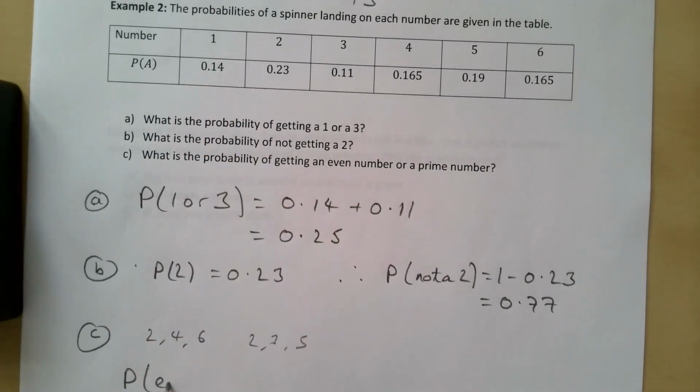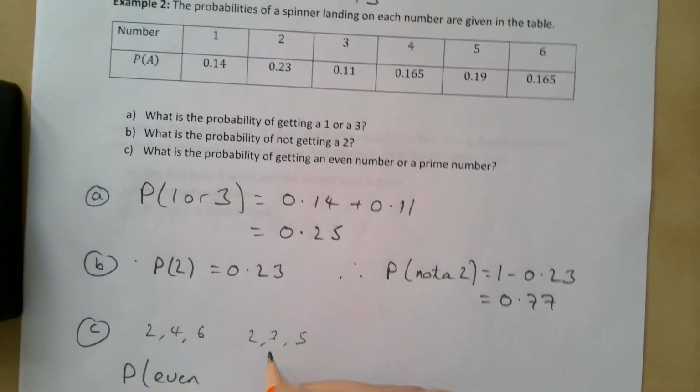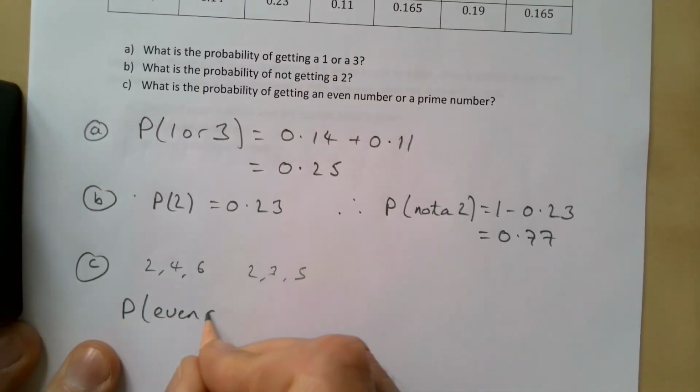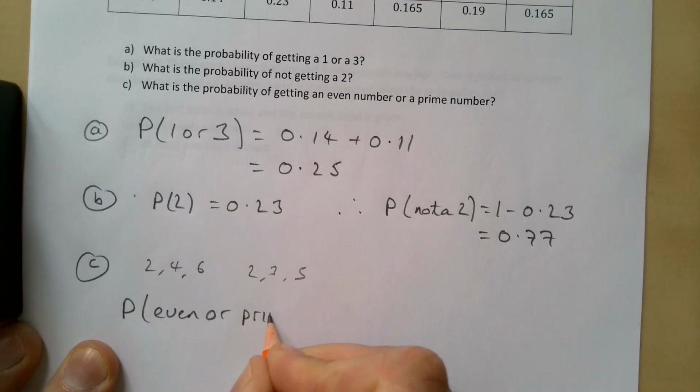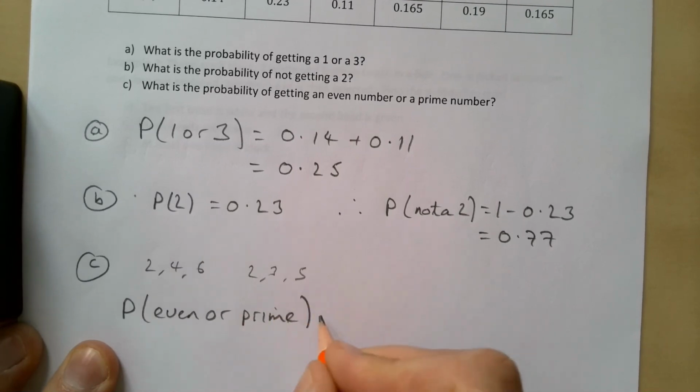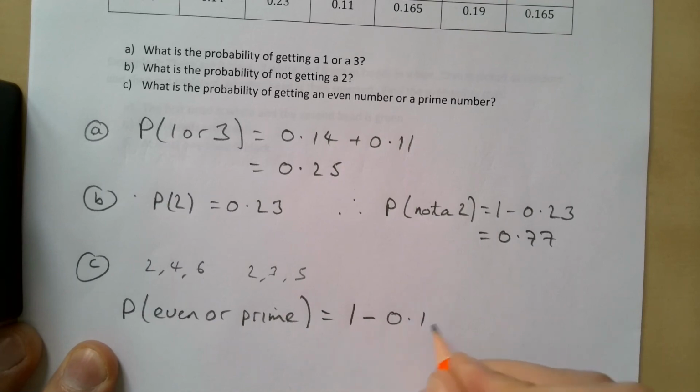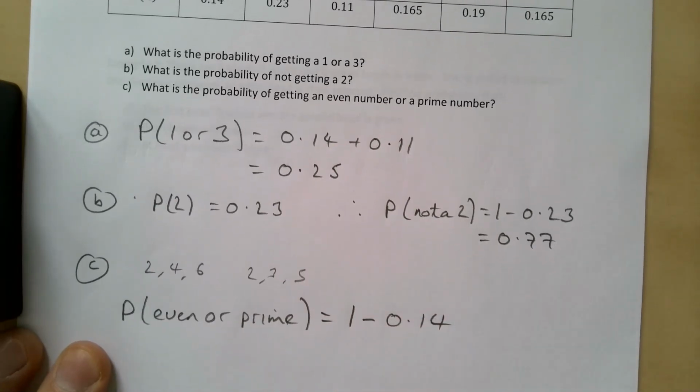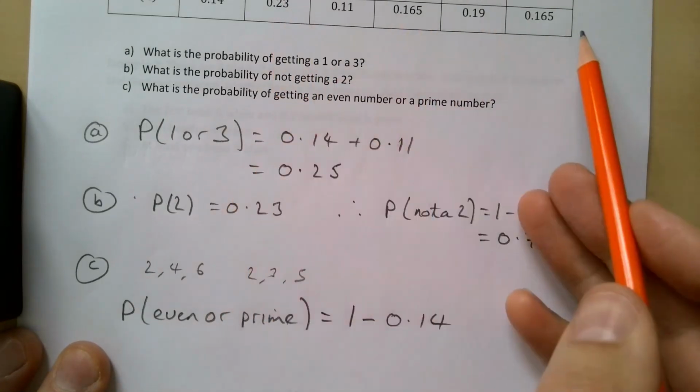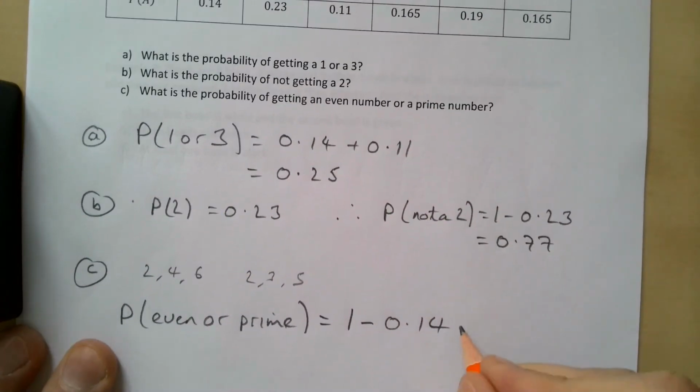The probability of even or prime is 1 take away 0.14. I hope you can see how I'm doing that. The other thing you could do is just add those up, but I think this is a more convenient way of working it out, and that's going to give me 0.86.